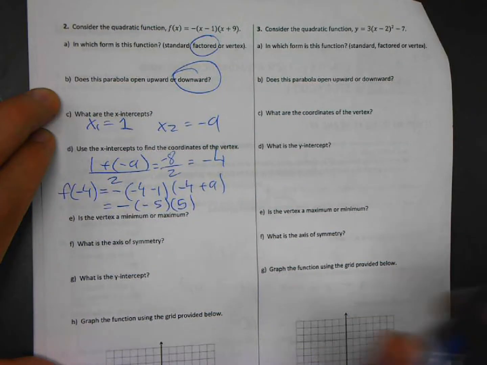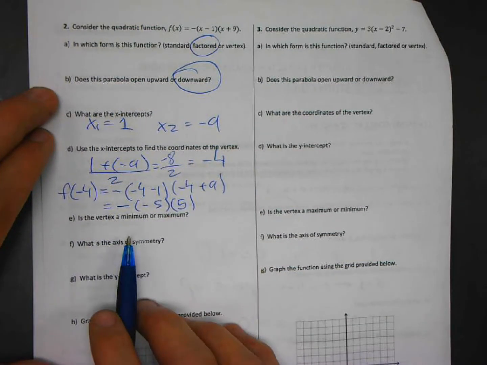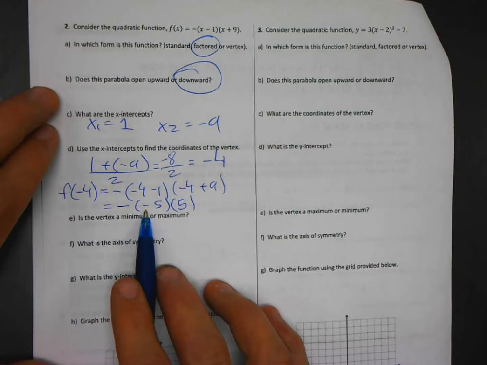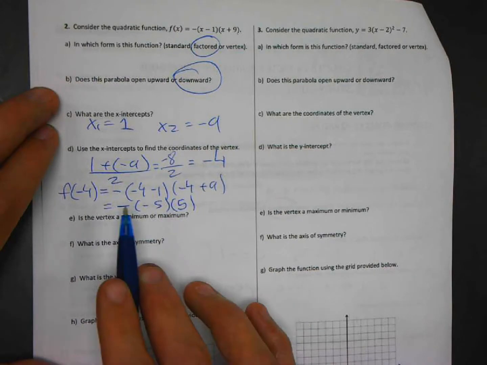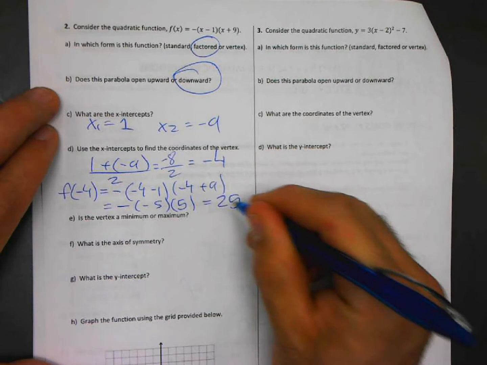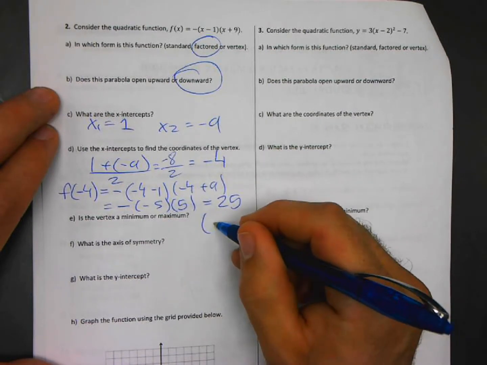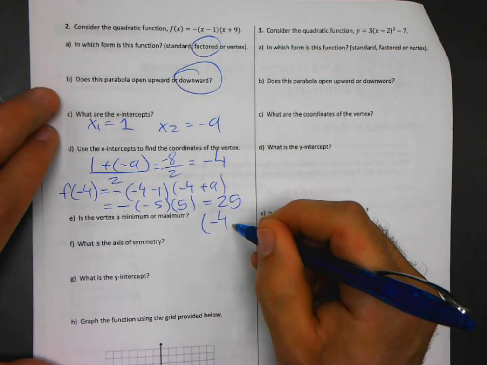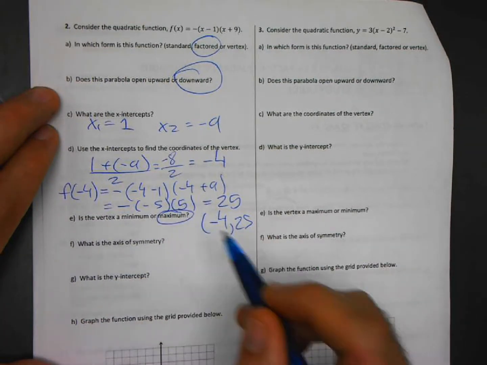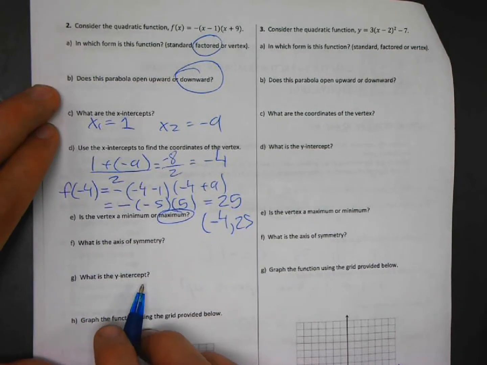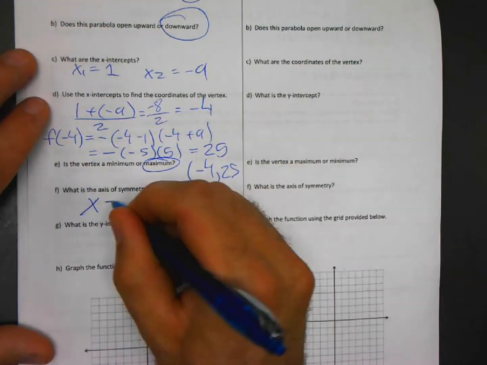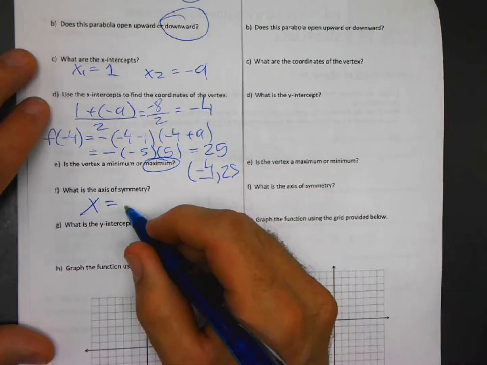Whenever you put the x value of the vertex into the factored form, you should get opposite numbers in your brackets. So when you multiply all this out, you get a negative 25 here times a negative 1 here gives us positive 25. Okay, so the coordinates of the vertex now are negative 4, comma 25. And that would be a maximum because it's at the top. Okay? The axis of symmetry, you just write down x equals whatever the x value of the vertex is.